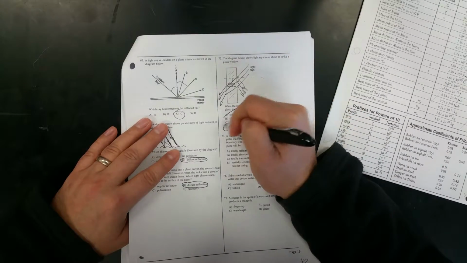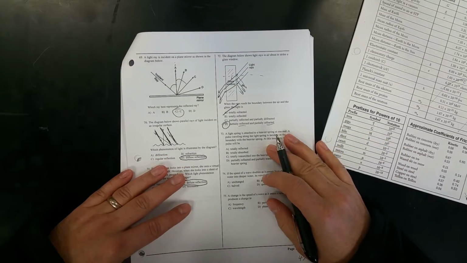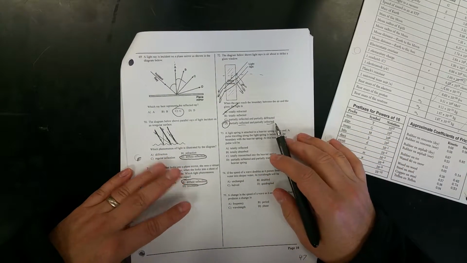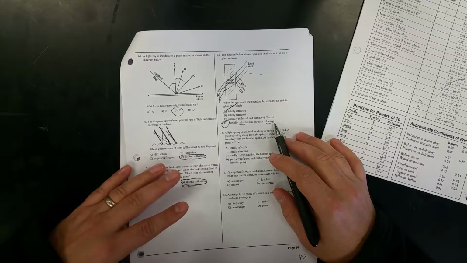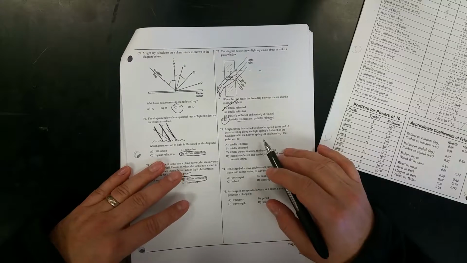Reflected, refracted. They threw the word diffracted in to try to fool you. We're not talking about diffraction. Diffraction is when you pass through like an opening or an obstacle that causes the light rays to become kind of circular wave fronts.